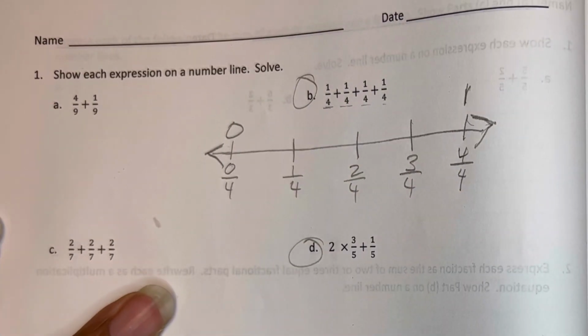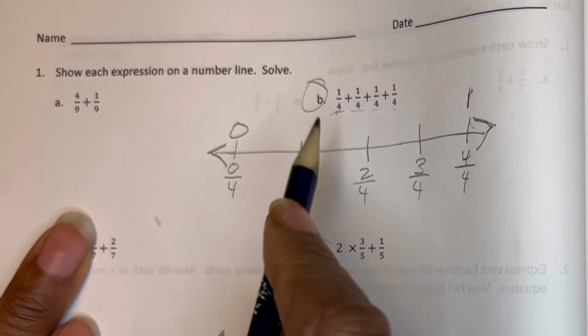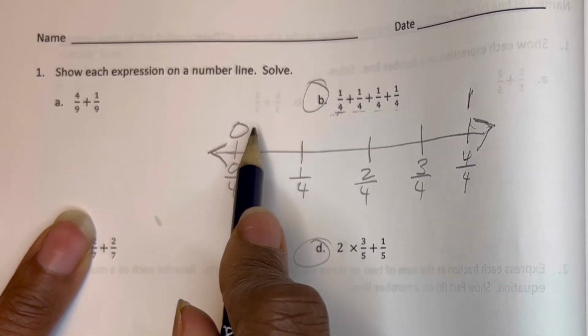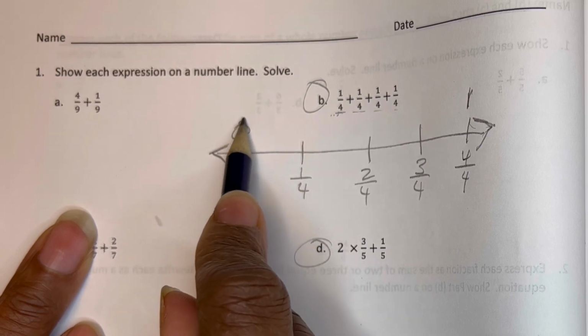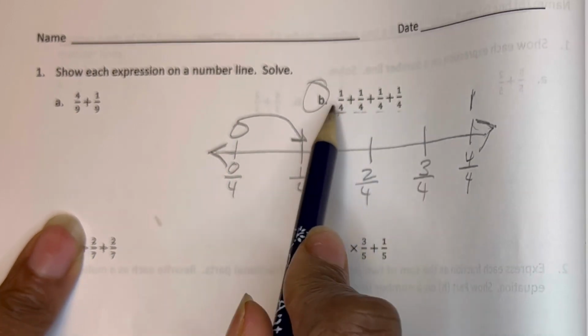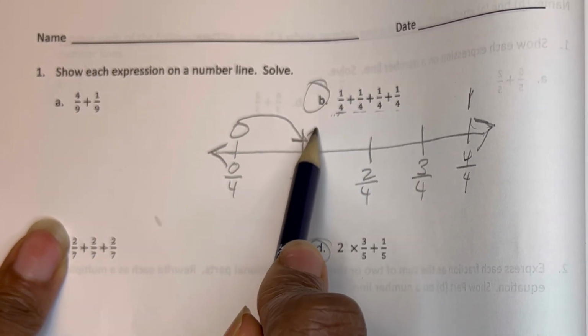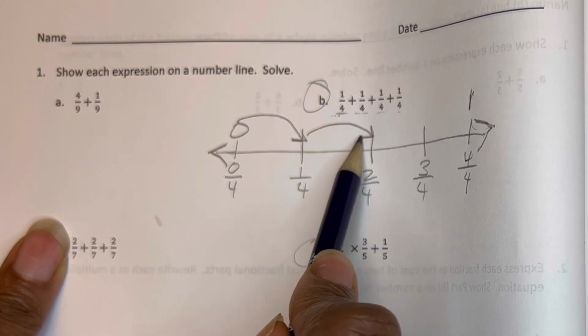Okay? So now I'm going to start with my first addend, which is 1 fourth. From 0, I'm going to go to 1 fourth. Now, if I'm adding another fourth, then I'm going to go over 1.